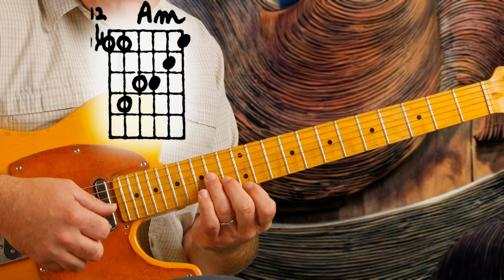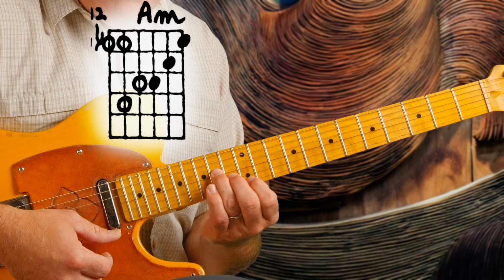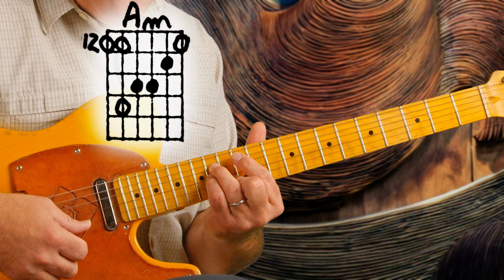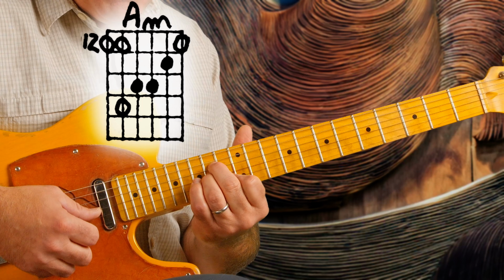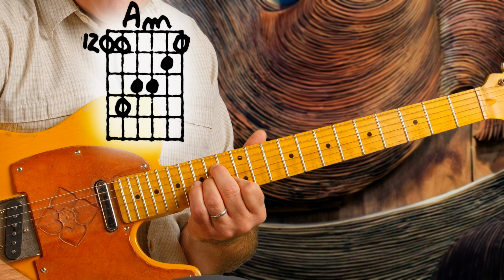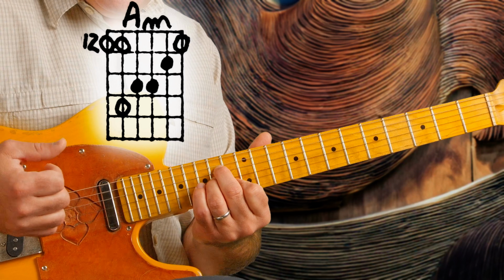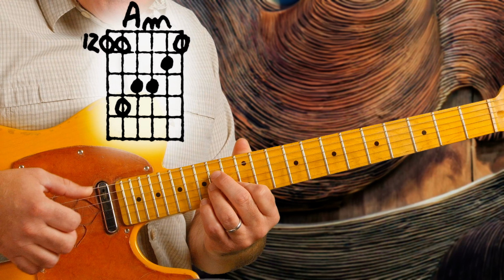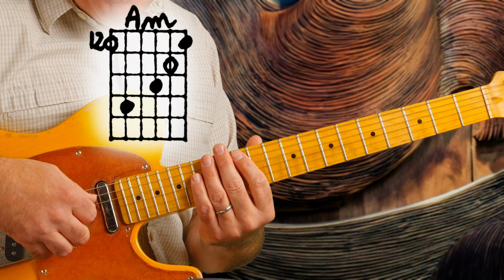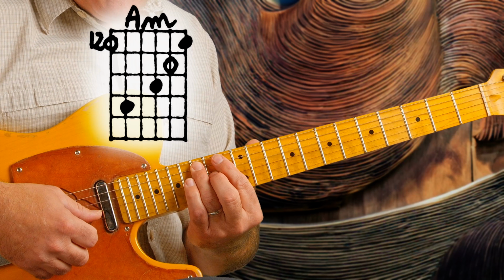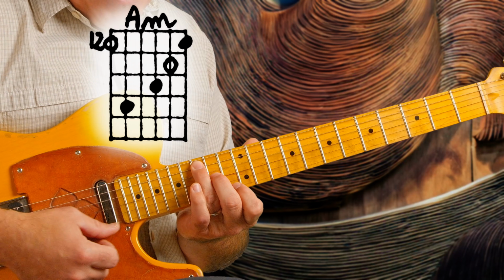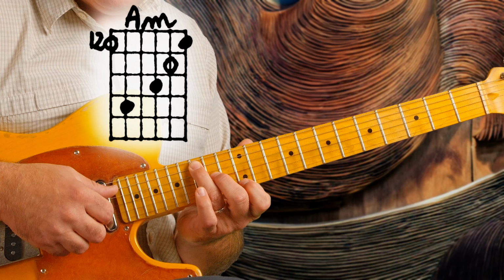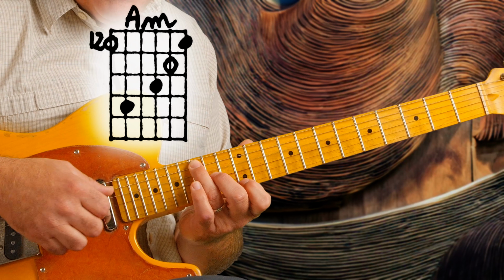12 again, we have the root, 3, 5. 12 again, we have the 5, root, flatted third. You can use whichever fingering you prefer. And the final A minor that we are going to play together today is on position 12 still. We're using flat 3, root, and 5. Because the 1 we've already played as a root note.